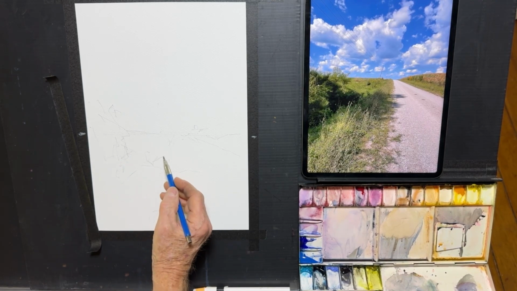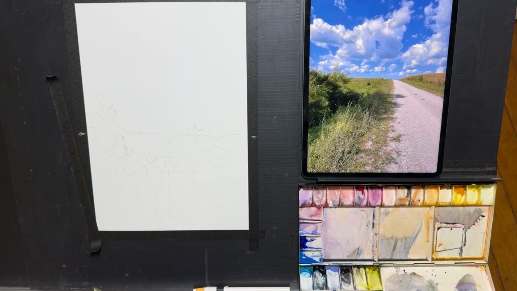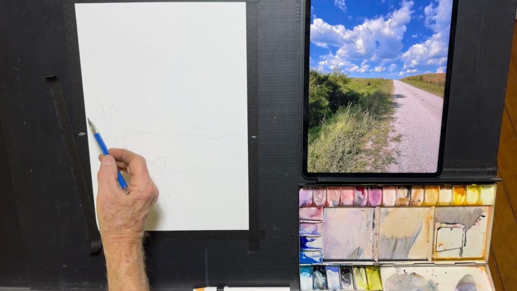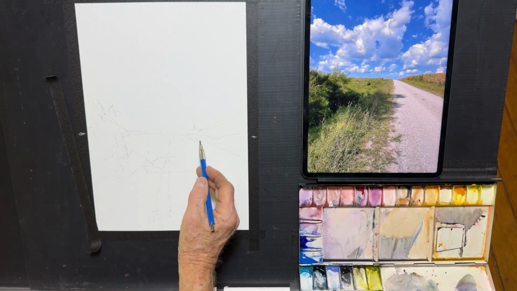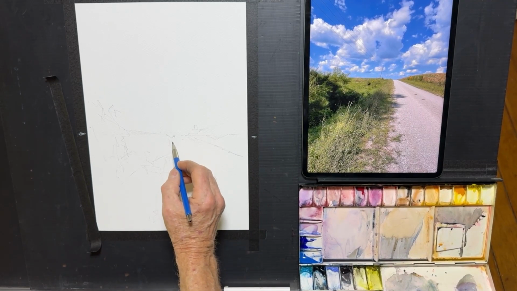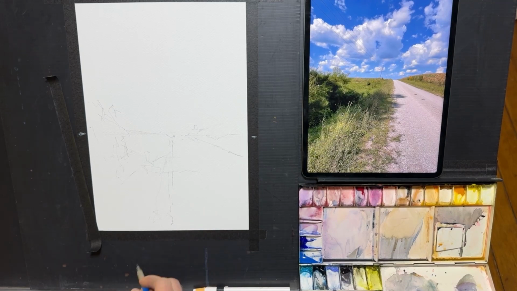Again, I really don't always like to draw my shadows. I like to paint them. So there's going to be very, very little drawing. What I'm doing here is more or less making marks to show me where things start and stop.